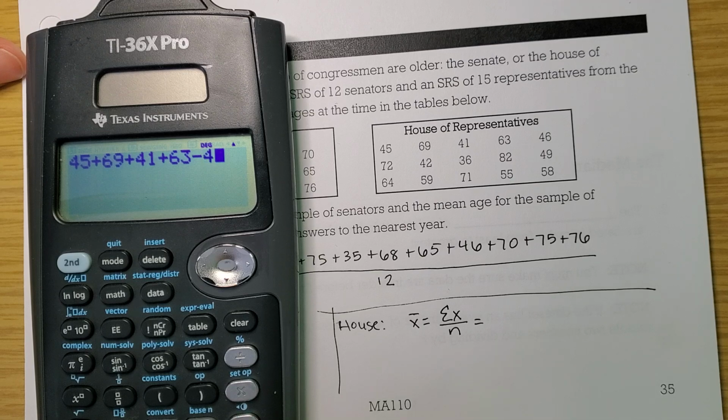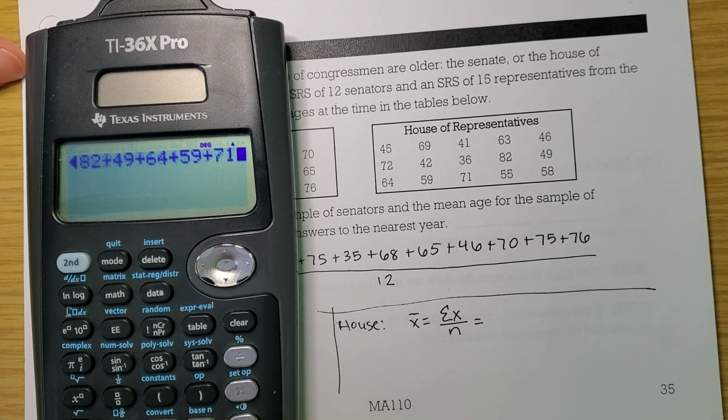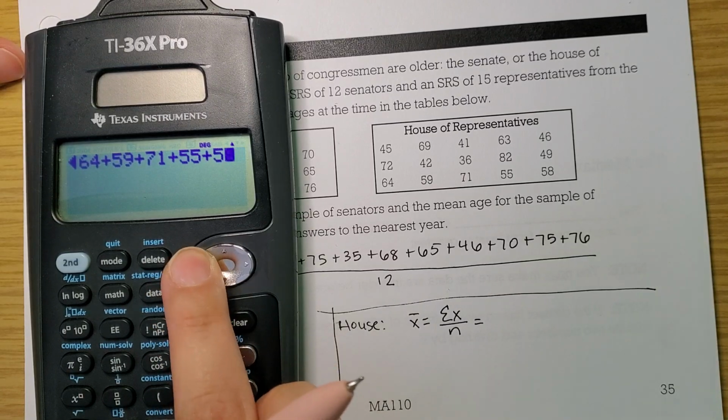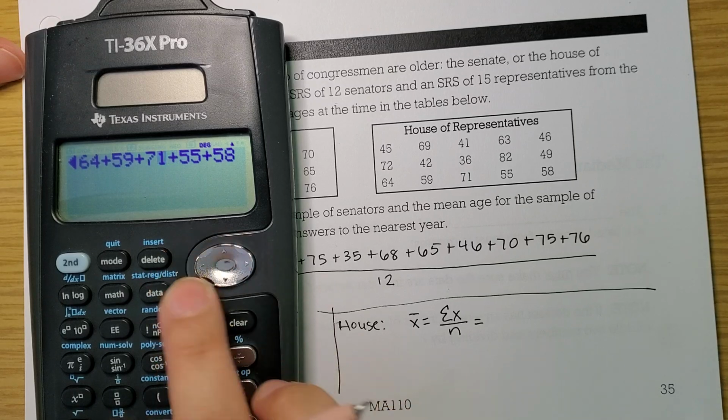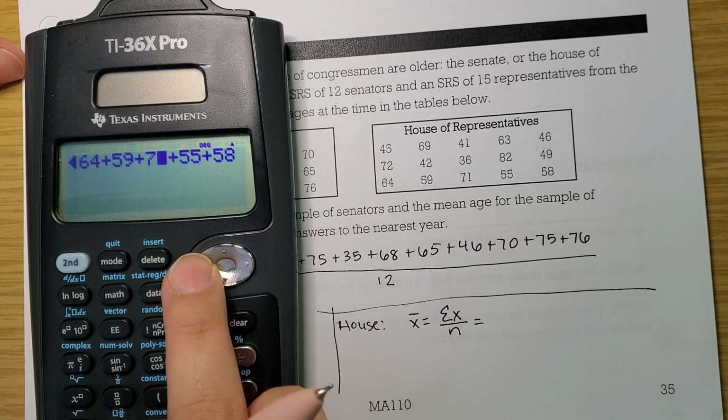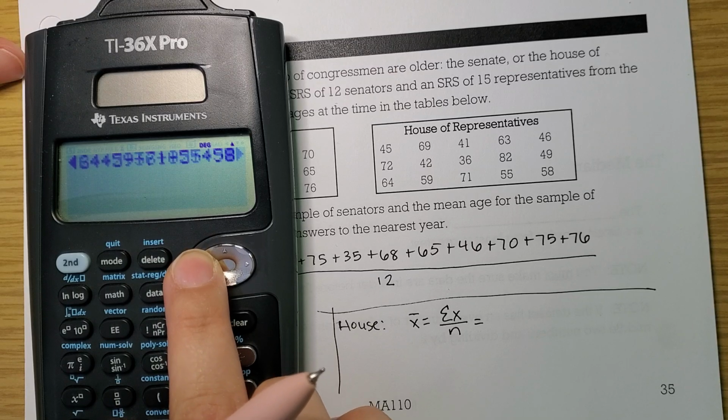53 and 46. Okay. And I'm just going to go through and check since this is a large data set. So I'm using these arrows to scroll back through the numbers to make sure that I typed them all in correctly.